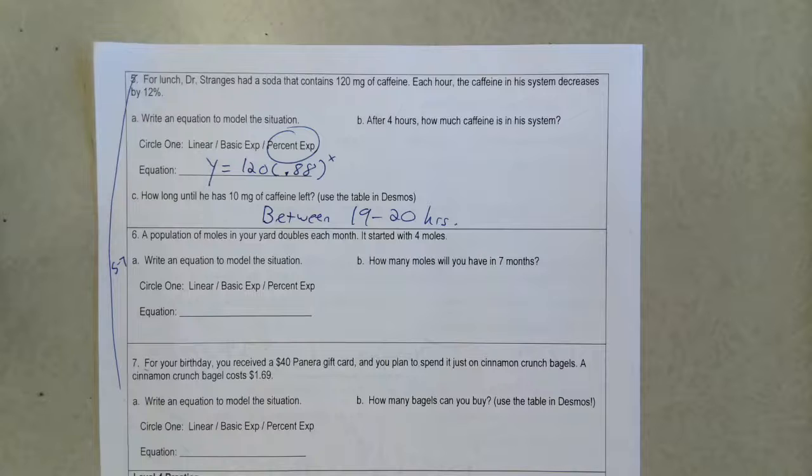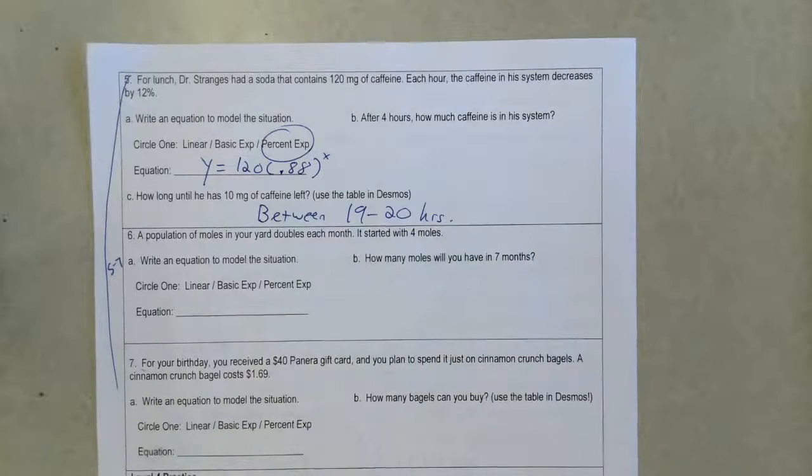This is Lesson 3 Practice, numbers 5 through 7 on page 10. So I did start this equation already. It's very similar to the ones that we were doing before. We're deciding which kind of equation we're dealing with, we're writing the equation, and then answering some of the prompts. All right, here we go.